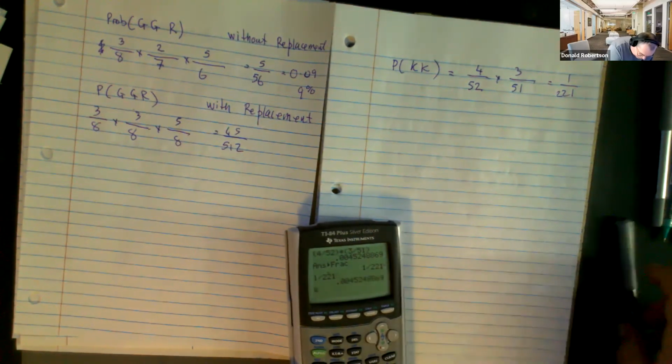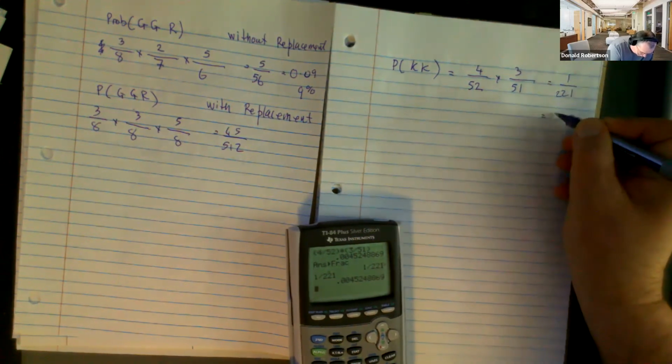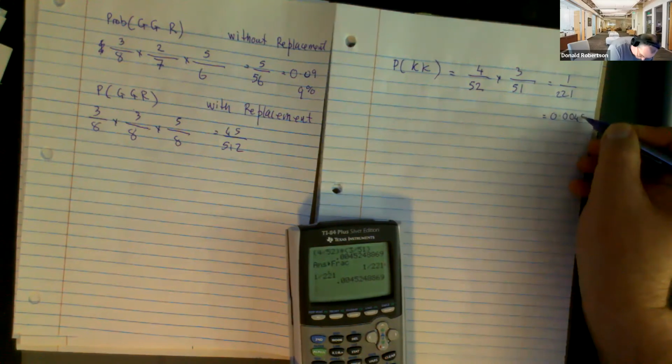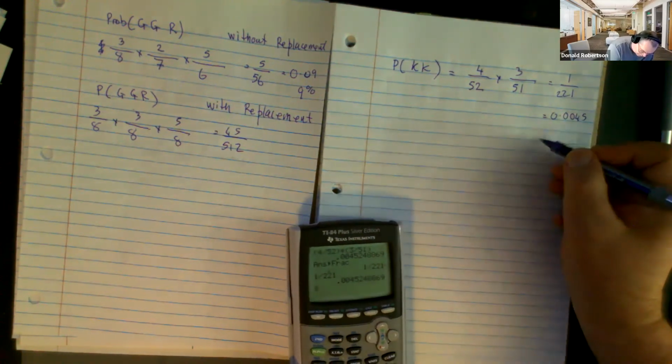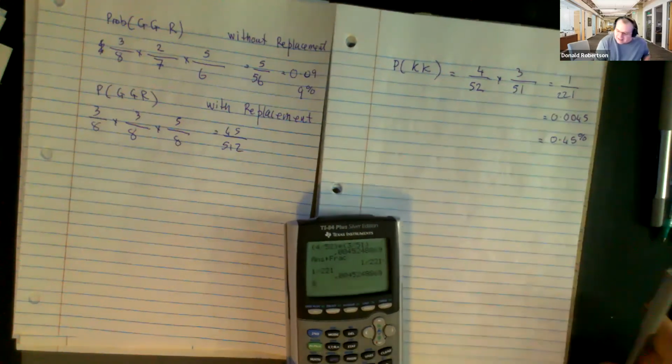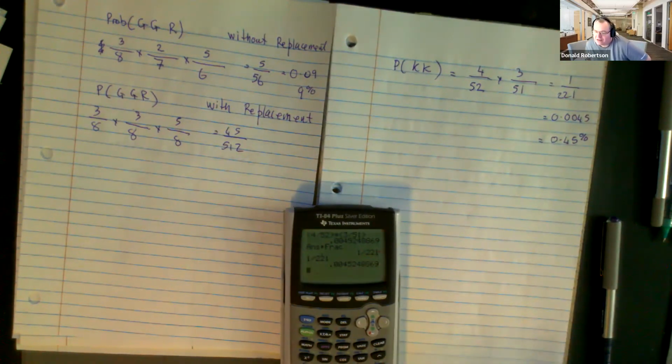So as a decimal, 0.0045. As a percentage, nothing: 0.45%. That's less than 0.5%. So if you were playing a card game and somebody dealt you 2 kings, because kings are good to get, isn't that a very hard thing to have when you have a good hand?